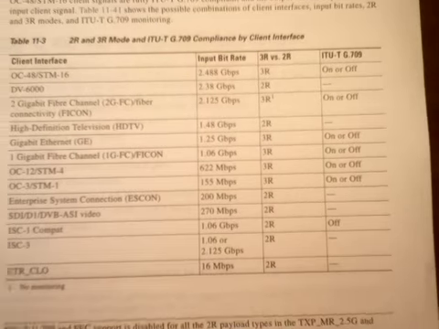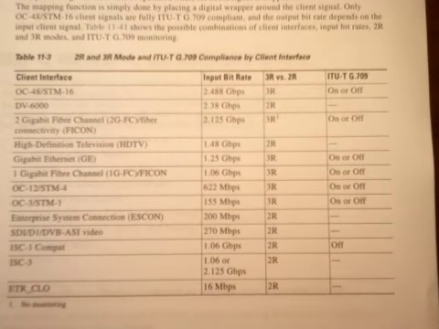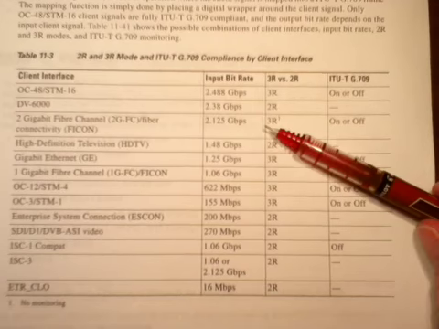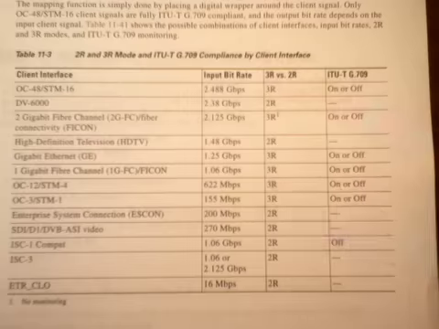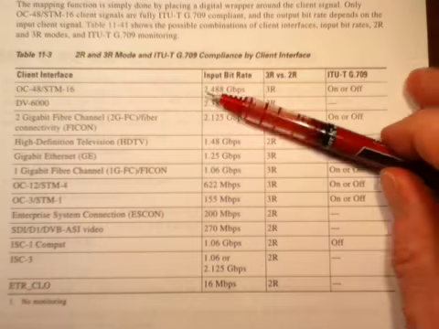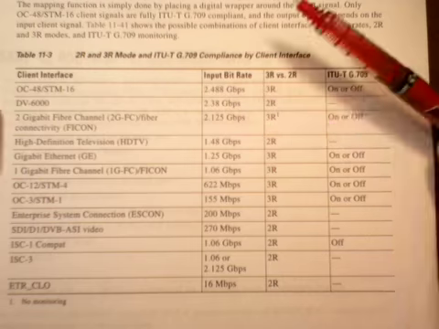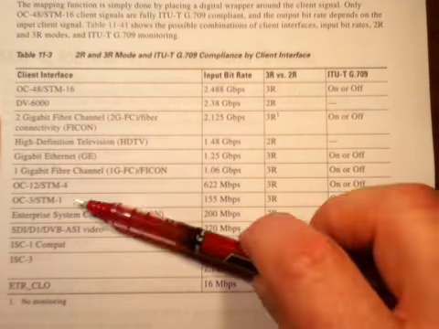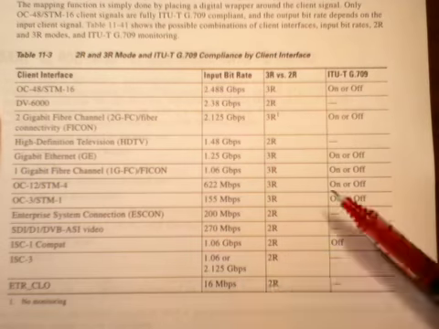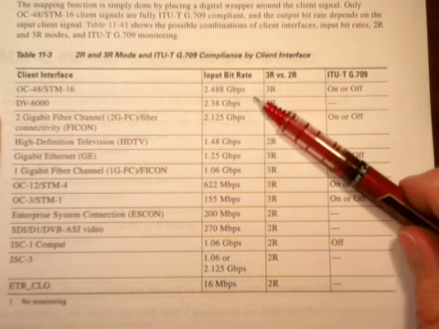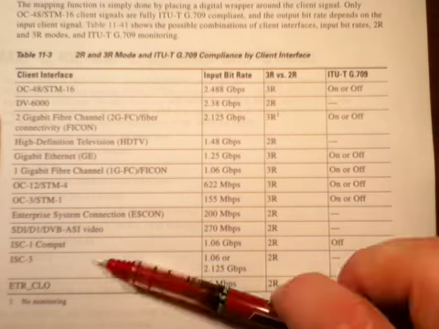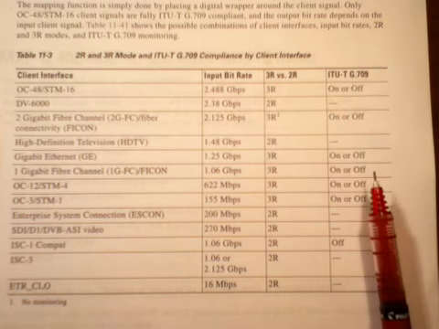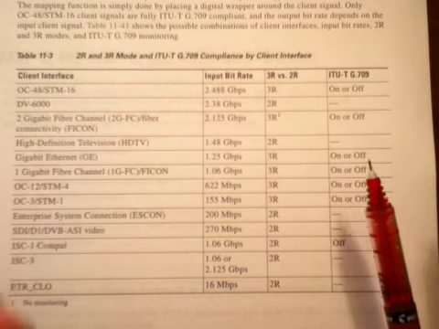Is you've got this giant long list of these things, of these different cards which do different things. Here is, for example, skipping up to page 11-17 in table 11-3, showing a whole list of different client interfaces and their bit rates, and whether we're doing 2R or 3R regeneration as we take these client interfaces and move them off into a 1550 DWDM wavelength.